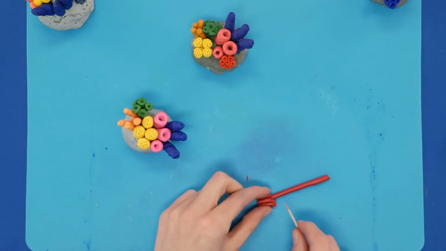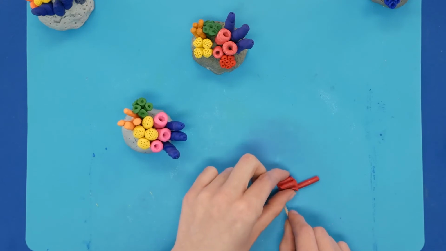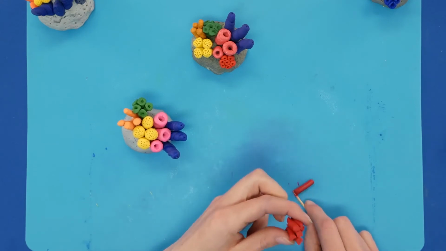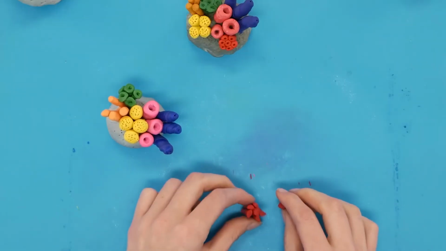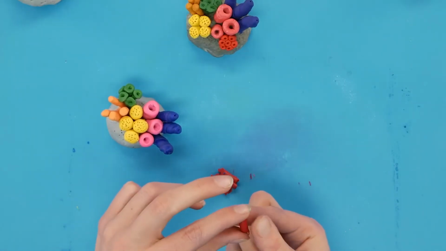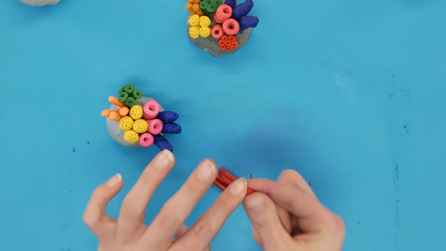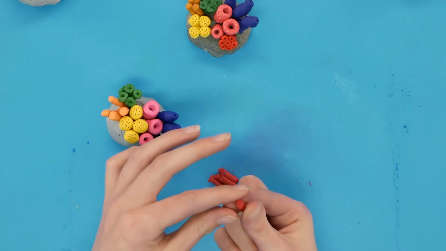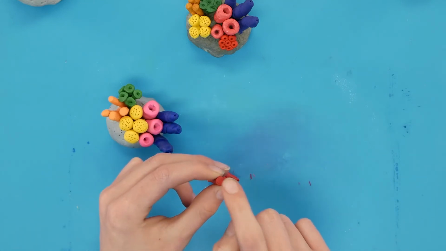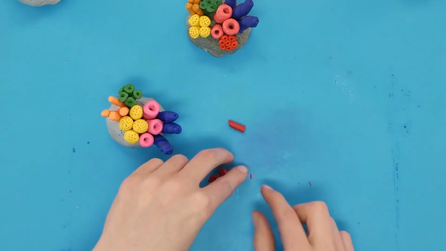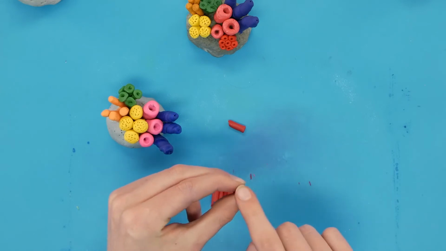You've got 3, 4, 5, 6, and 7. Okay, so now we're going to very delicately flatten one side of each of our 7 pieces, like so, just with our pointer finger, and setting it aside for now as we repeat the process with each one.